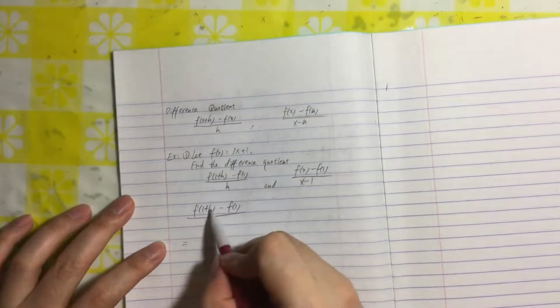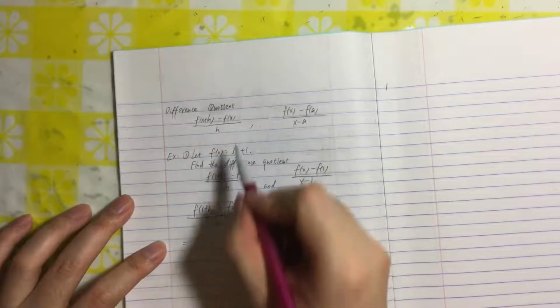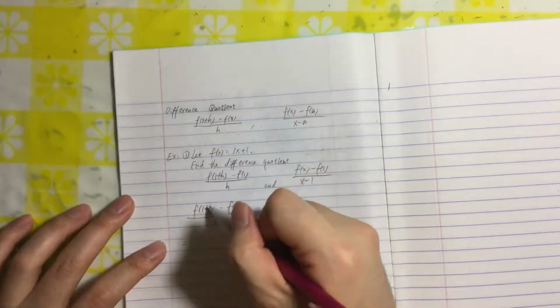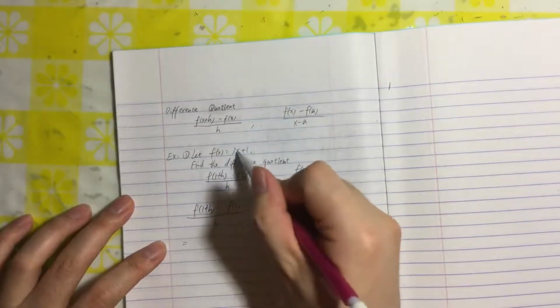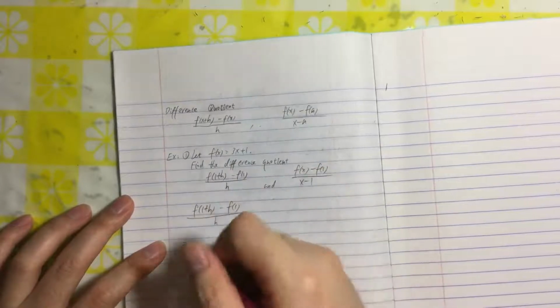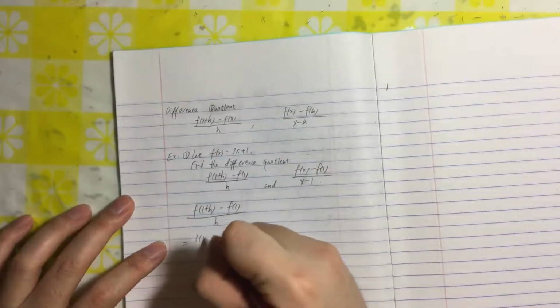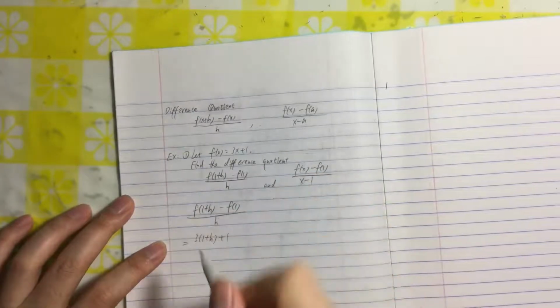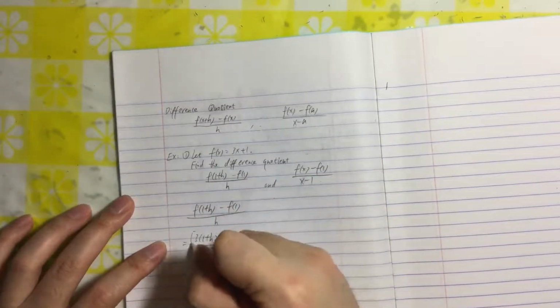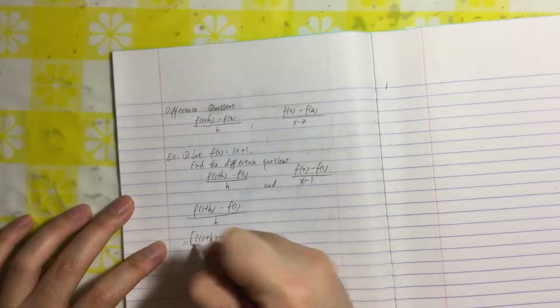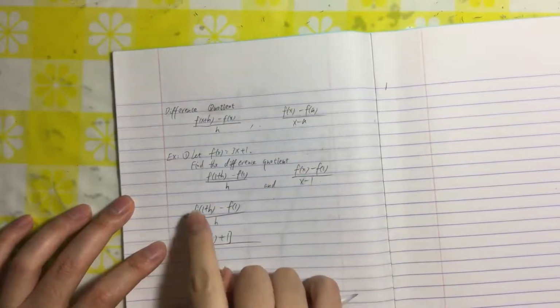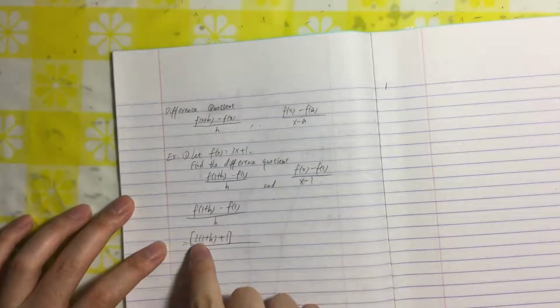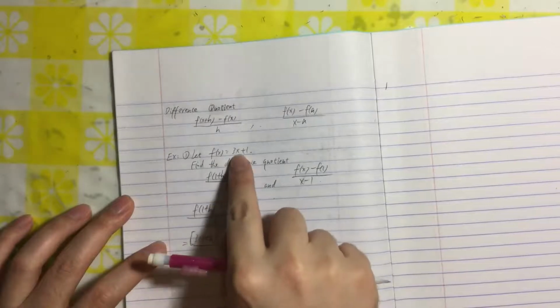For f of 1 plus h, we first of all plug in 1 plus h for x. I get 3 times (1 plus h) plus 1. So here, for f of 1 plus h, I plug in 1 plus h for each x.